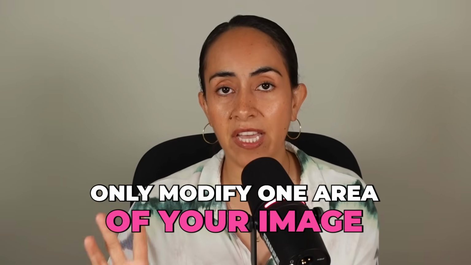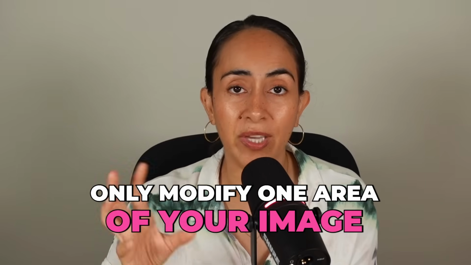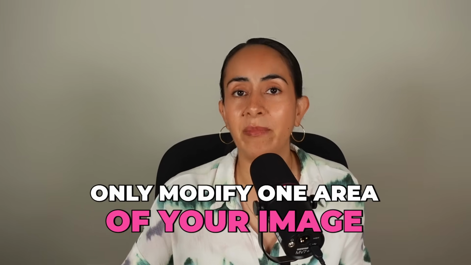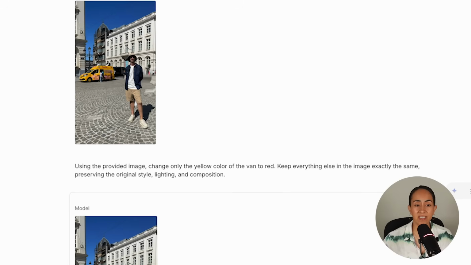The fourth best way to use Nano Banana is by specifying the area that you want to adjust or edit and leaving the rest of the image untouched. So here I have this example. We have the same photo with the yellow van and I used the prompt: Using the provided image, change only the yellow color of the van to red. Keep everything else in the image exactly the same.